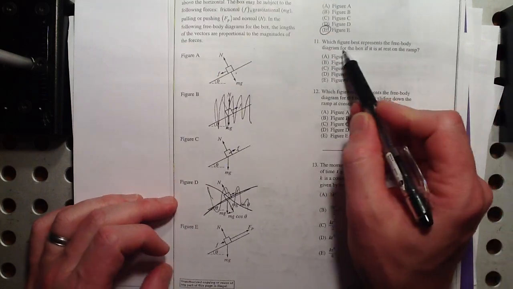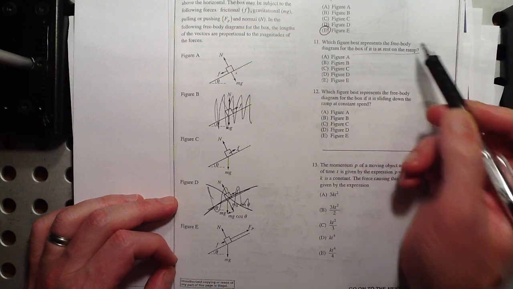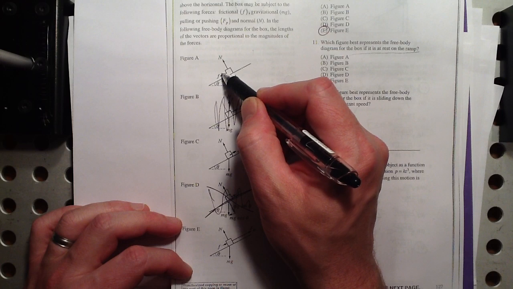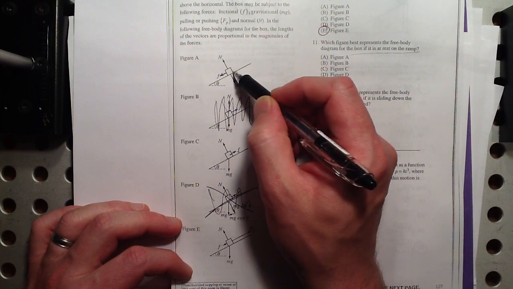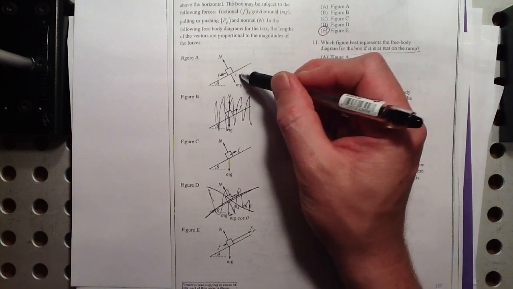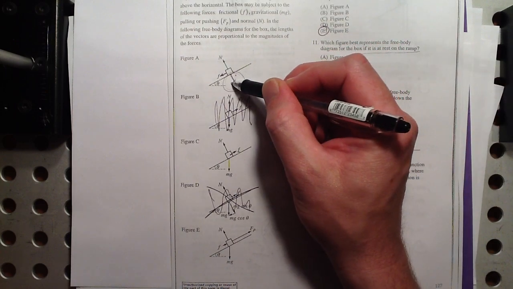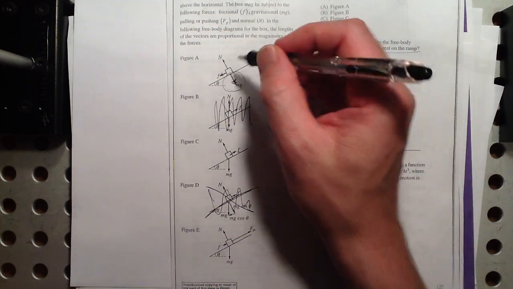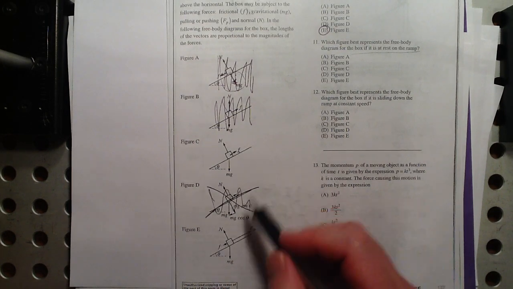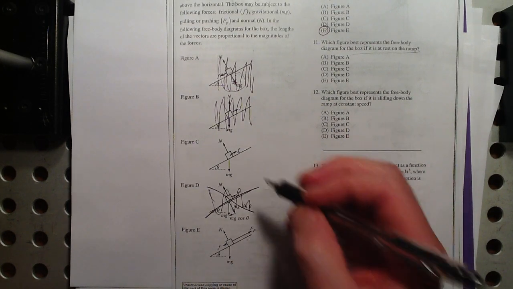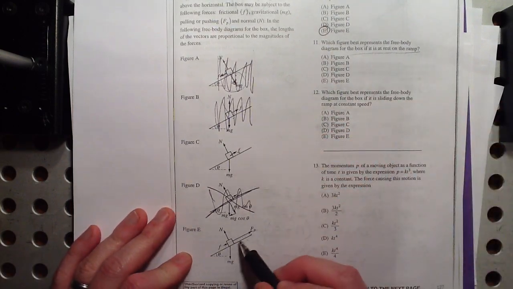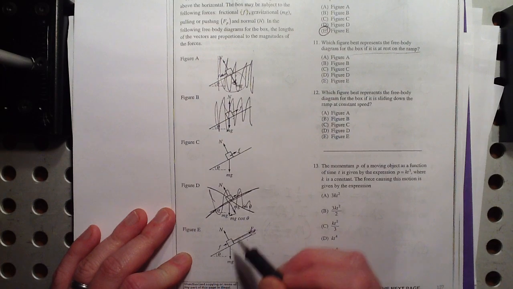Number 11, we want the box if it's at rest on the ramp. Let's see. If the frictional force is downward, that's opposing the direction of motion. And, oh, there's another weird thing about this one, isn't there? Gravity is going in the wrong direction here, so we don't need to discuss that anymore. Well, I think that if it's at rest, there's no pulling force. Well, there could be a pulling force, I suppose, if there's static friction. But let's examine both of these. We know that this one has a bigger force, so this one was not at rest.